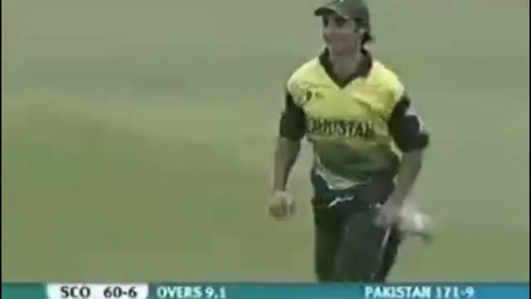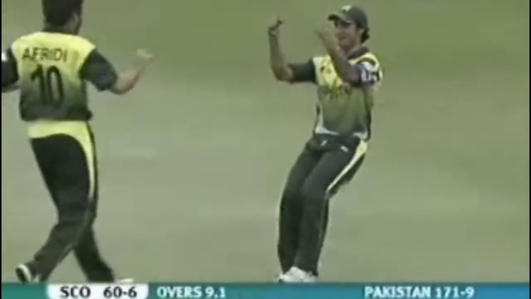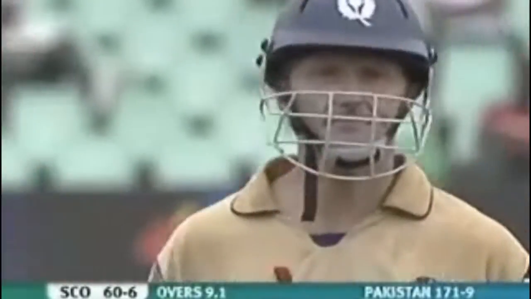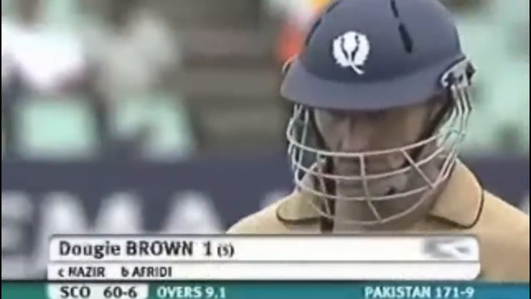He's going to get another one. Imran Nazir takes another catch. It is raining catches in Durban, and Scotland are trying to fight their way out. I'm not sure that fight the way out is the right word, because it was a very simple catch. The fielder had to run in. 60 for 6, Dougie Brown out for 1.